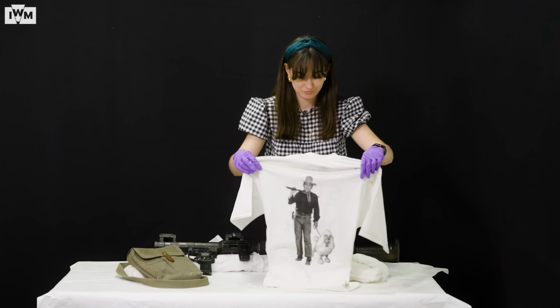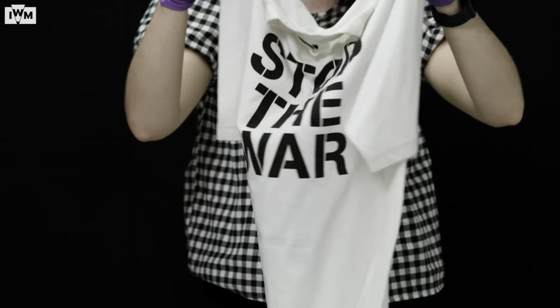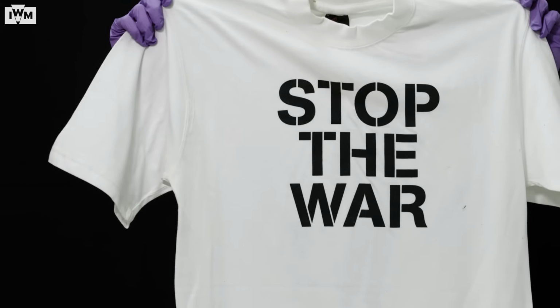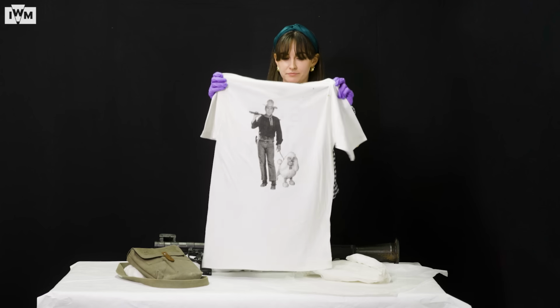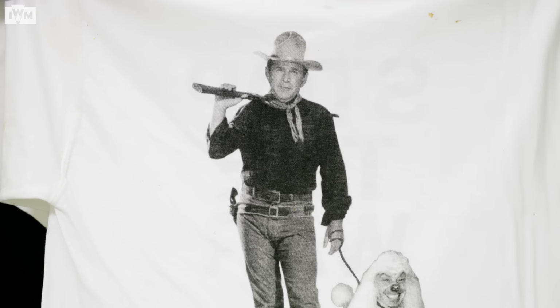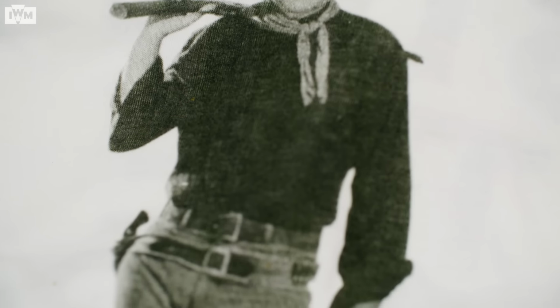This t-shirt was purchased at that protest in London that was organised by the Stop the War Coalition. The image at the back, showing George Bush as a cowboy walking Tony Blair as his pet poodle, satirises the close relationship that the two world leaders had. It also reflects the public feeling that Tony Blair was just following George Bush into this war when diplomatic options were still available.